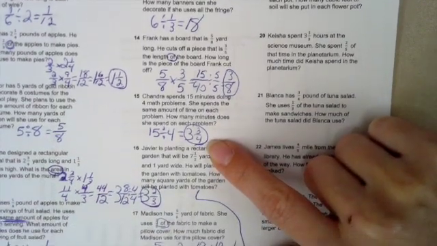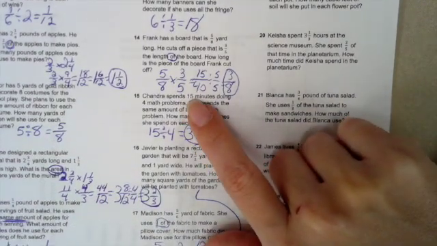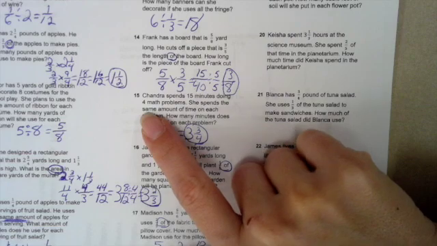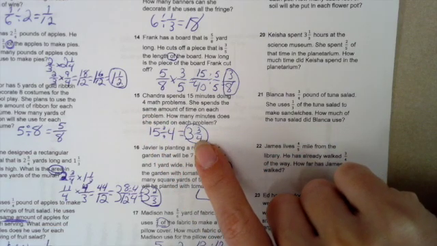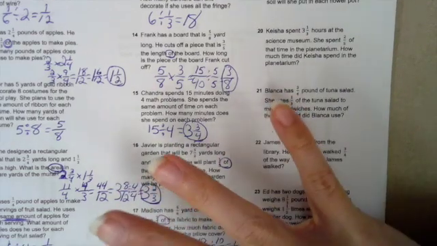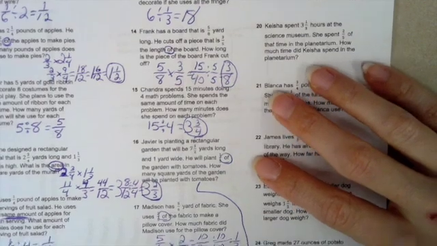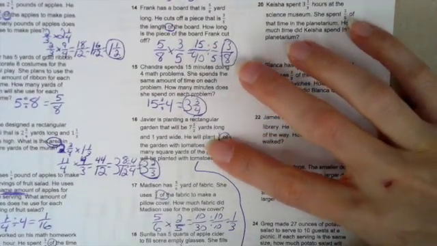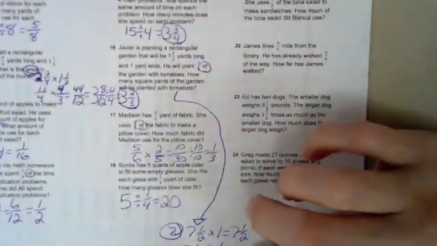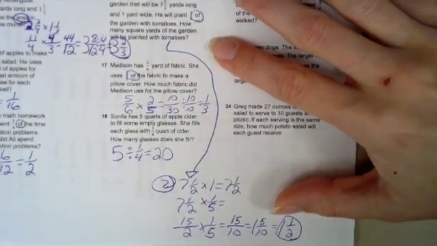Number 15, we're taking the time and splitting it up with the problems to see that he spent 3 3/4 minutes on each of his problems. He did 4 problems and he spent 3 3/4 minutes on each one. Number 16, I actually had to put way down here. That's why I have an arrow, because I didn't have any room.